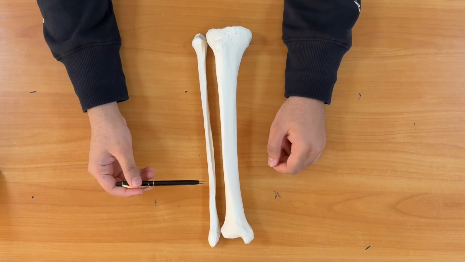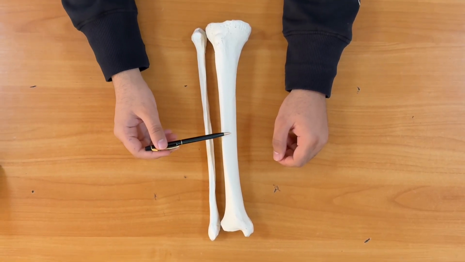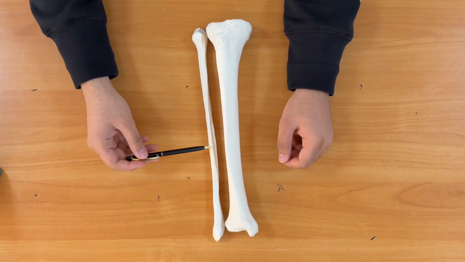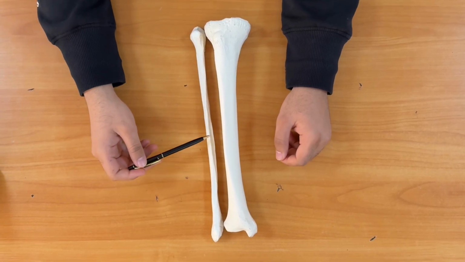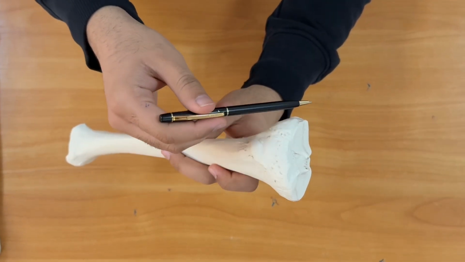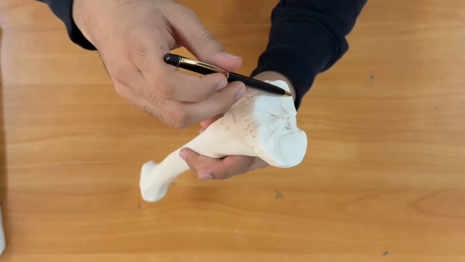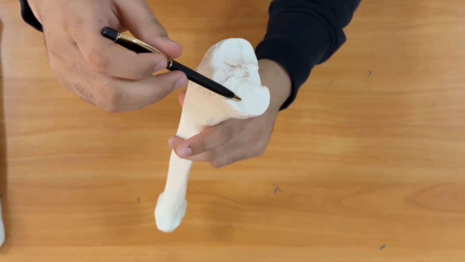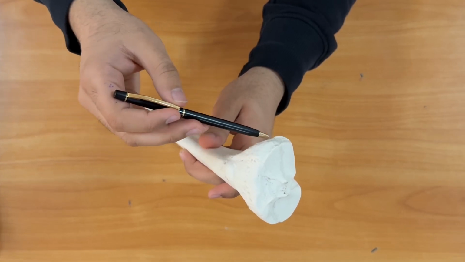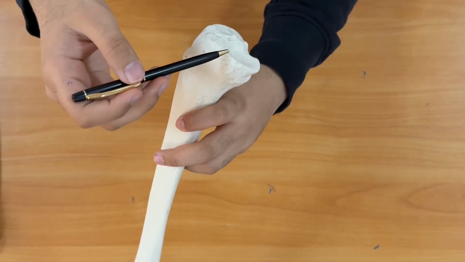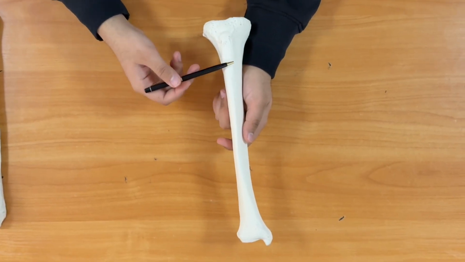We'll see the next. Now we are going to take a look at the tibia and fibula. This is the tibia, which is on the medial side, and this is the fibula, which is on the lateral side. How to remember? Tibia on the medial side and fibula on the lateral side. This is the proximal epiphysis of the tibia bone. Right here, this is the articulating surface of the lateral condyle. This is the articulating surface of the medial condyle. This is the intercondylar eminence. This is the lateral condyle. This is the medial condyle. And this is the tibial tuberosity. Right here, this is the anterior border or anterior crest.